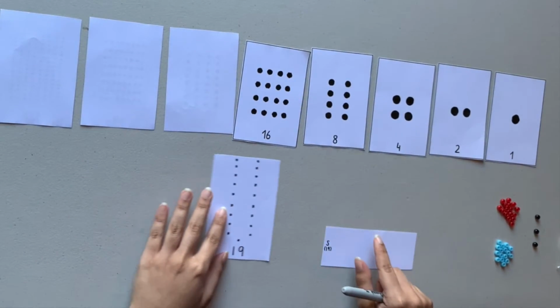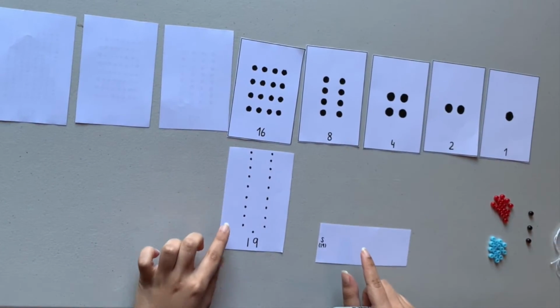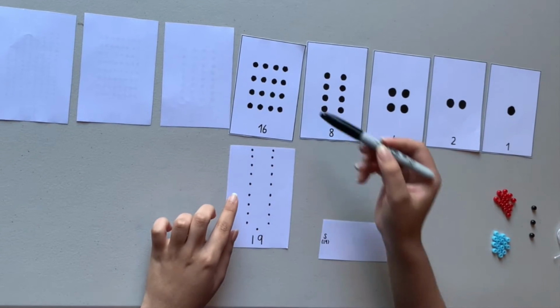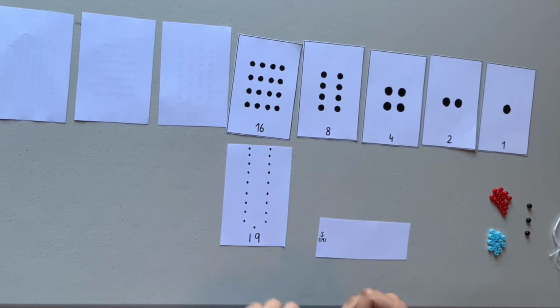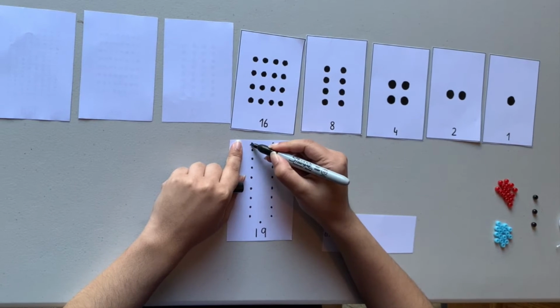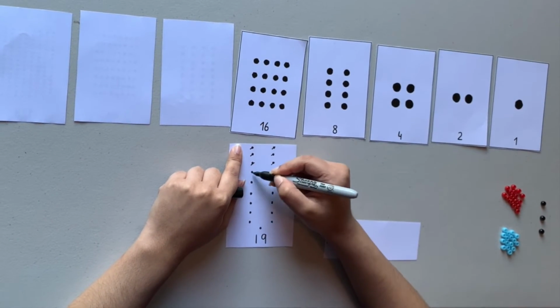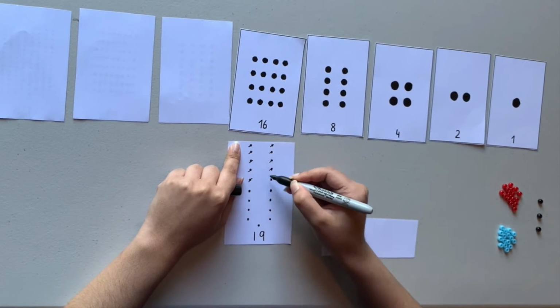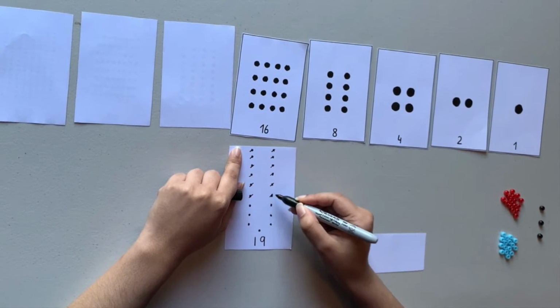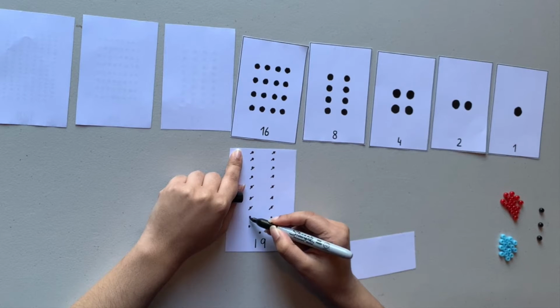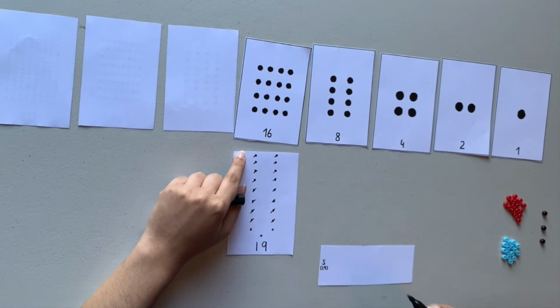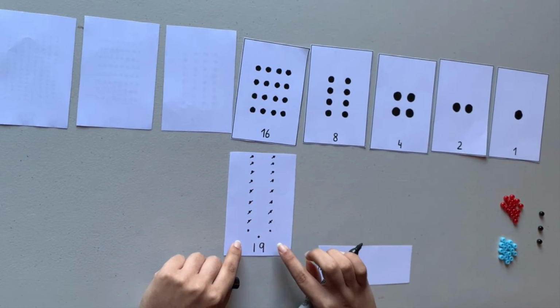Now, is 16 less than or equal to 19? It is, so we're going to count off 16 dots from our card right here. 1, 2, 3, 4, 5, 6, 7, 8, 9, 10, 11, 12, 13, 14, 15, and 16. Perfect. Now we just have 3 dots left over.